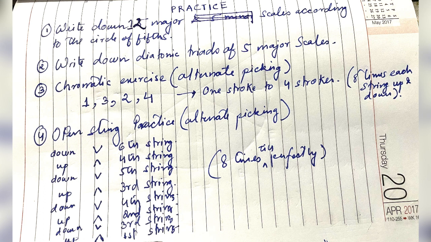So the third is the chromatic exercise, as shown to you. The chromatic exercise will be the 1, 3, 2, 4 playing, alternate picking. First you will begin with one stroke on one note, that is 1 stroke, 3 1 stroke, 2 1 stroke, 4 1 stroke. Repeat 8 times on a particular string.